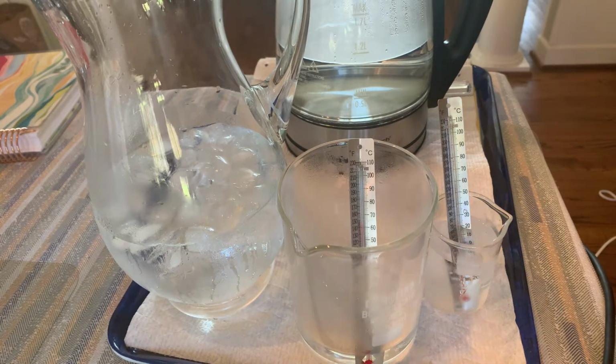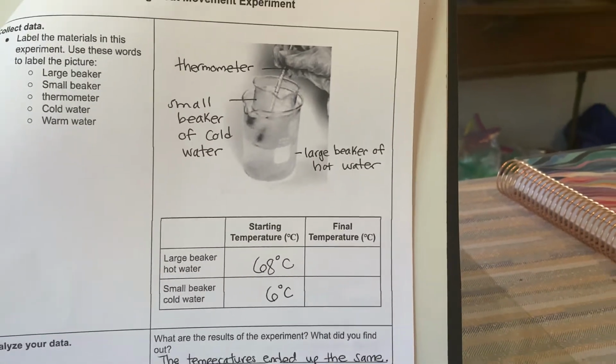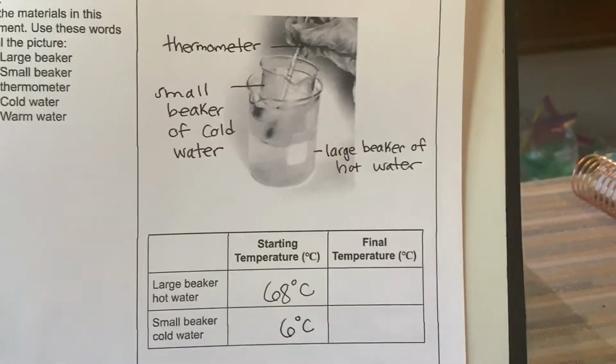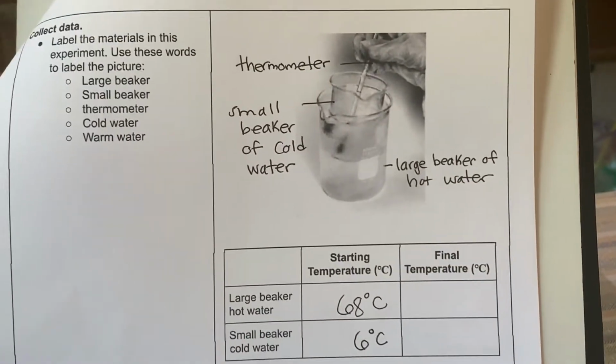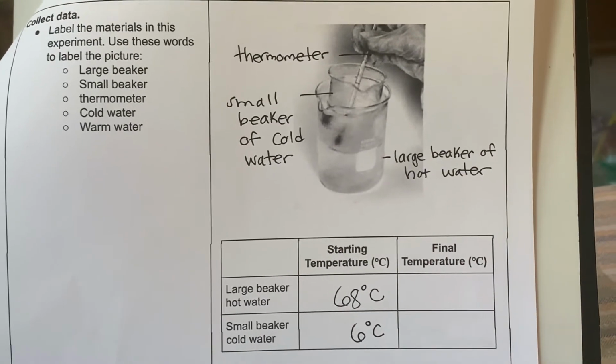Very cold water. All right, so on your recording sheet, you should have written 68 degrees starting for the large beaker with hot water and 6 degrees Celsius for the small beaker with cold water. And then let's look at our next step that we need to do.